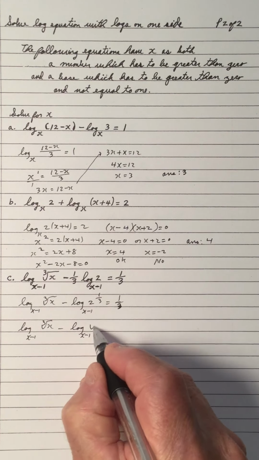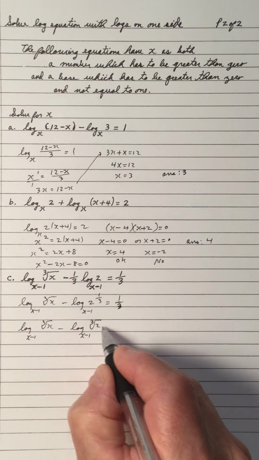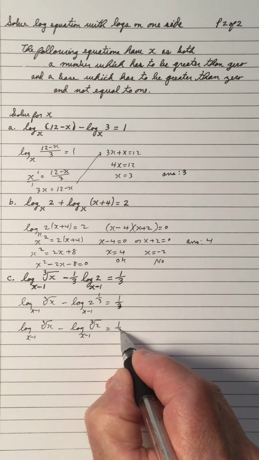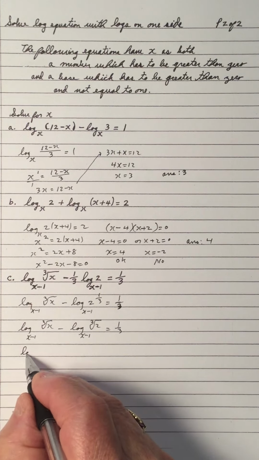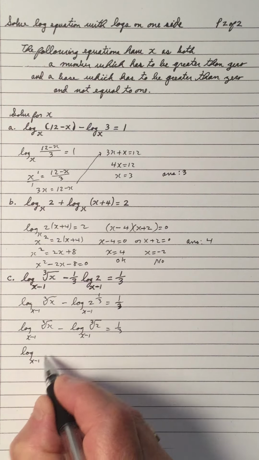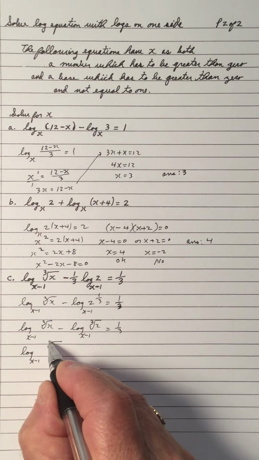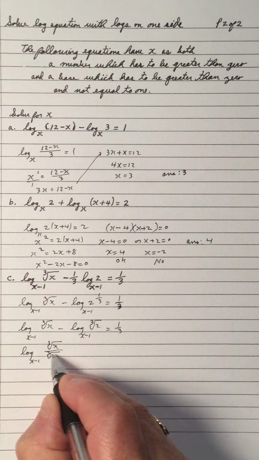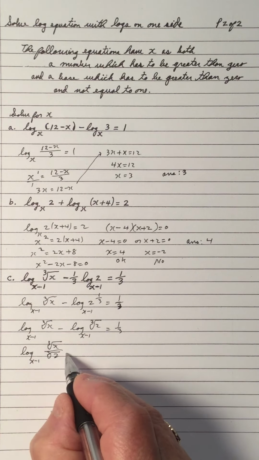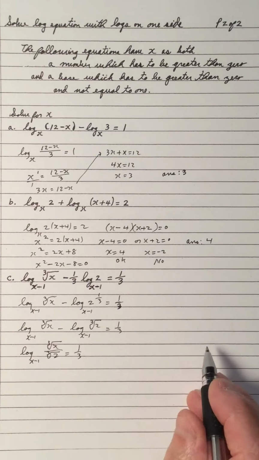Two to the 1/3 is the cube root of 2. And because we're subtracting logs, we do a division. So it's the cube root of x divided by the cube root of 2 equals 1/3.